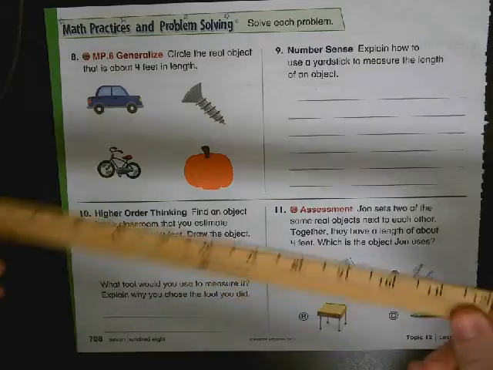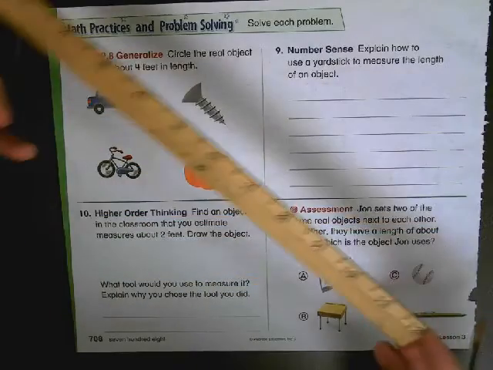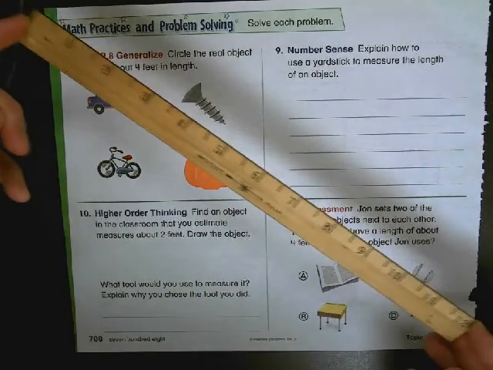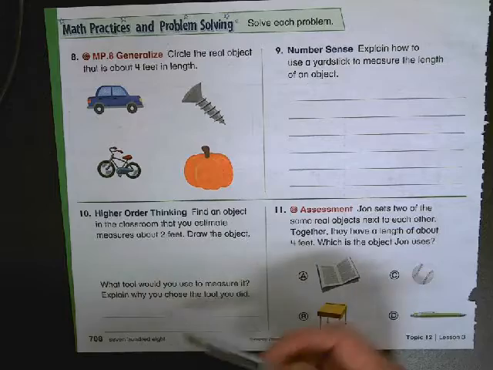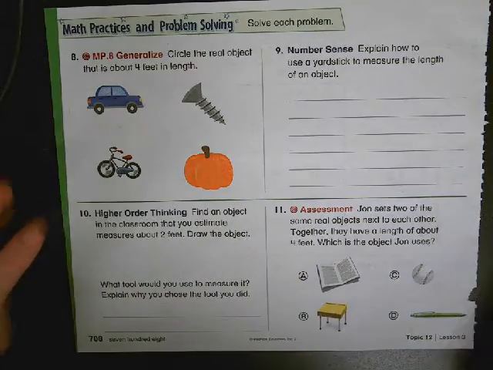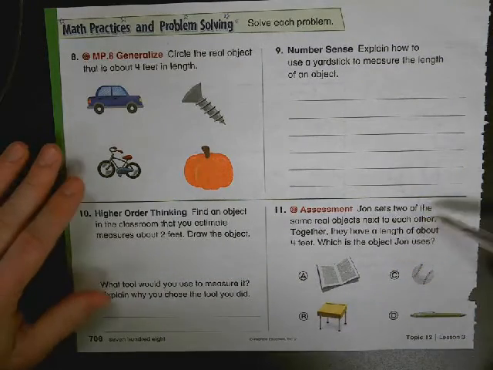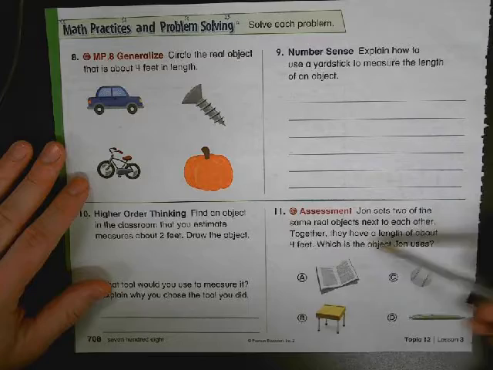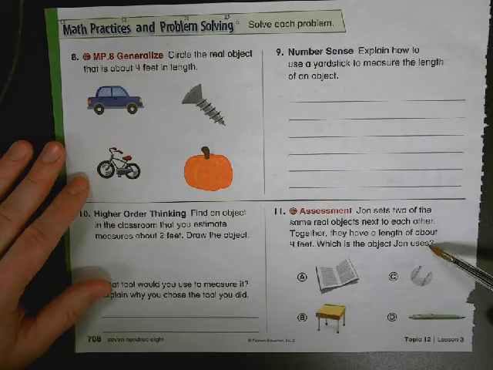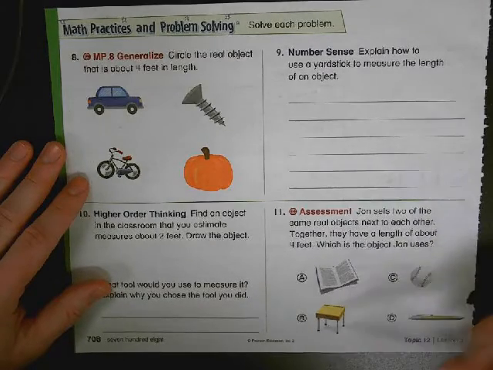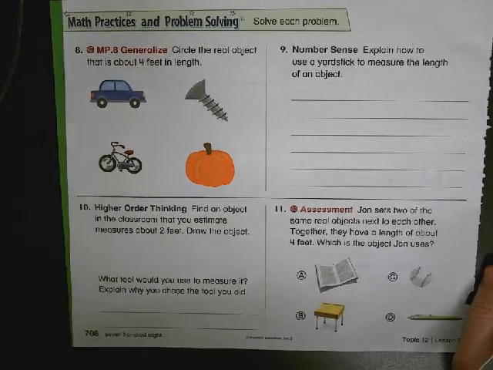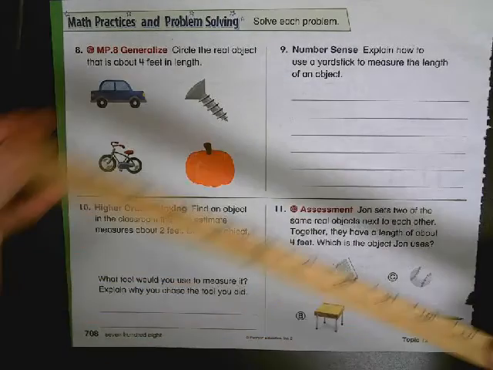So what would you use? 2 feet was about 2 rulers long. What would you use to measure and explain why you chose that? And then last but not least, John sets 2 of the same real objects next to each other together. They have a length of about 4 feet. Which is the object he uses? 2 of them together make 4 feet. Again, 4 feet is 4 rulers.